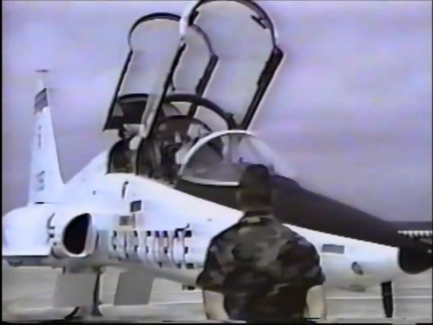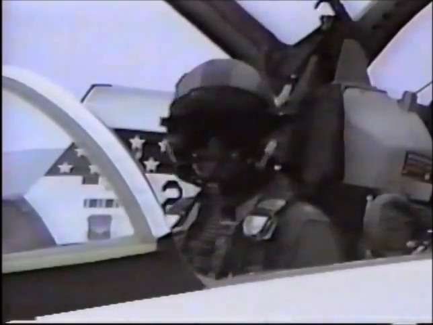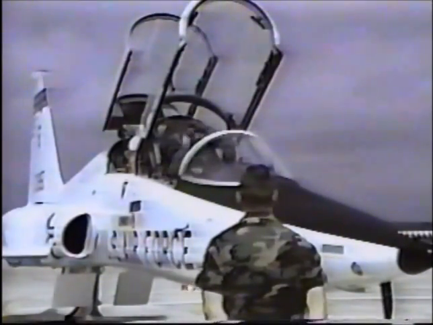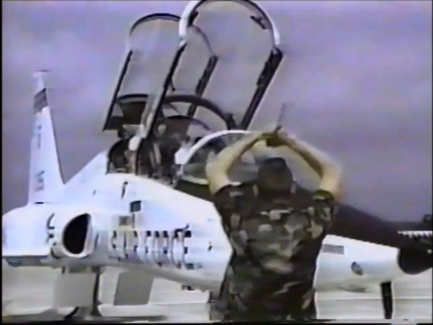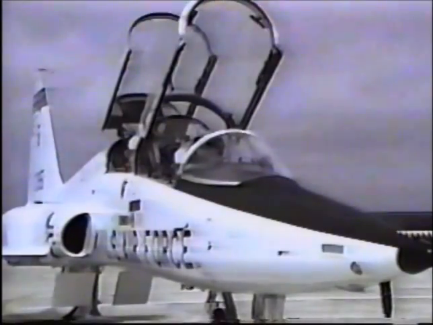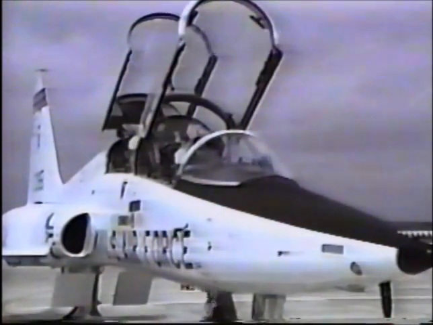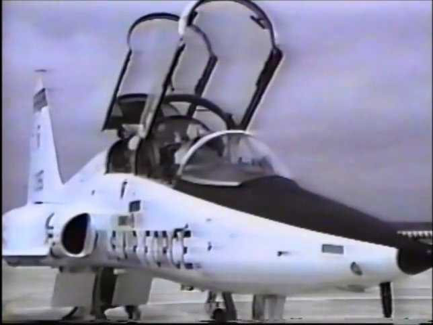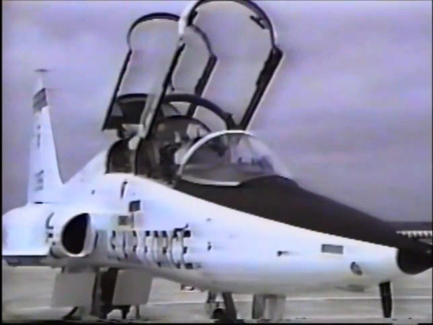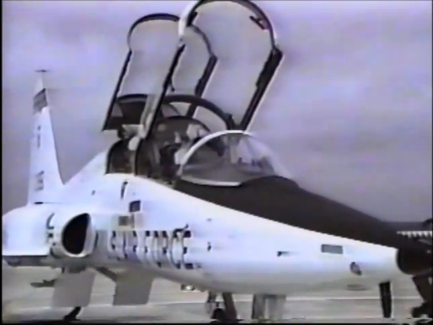My engine instruments are good. Hydraulics check good. Caution lights are out. Clear left? Clear. Okay, let's divert air to number 1. Hands clear? Hands are clear. Ready to start number 1?